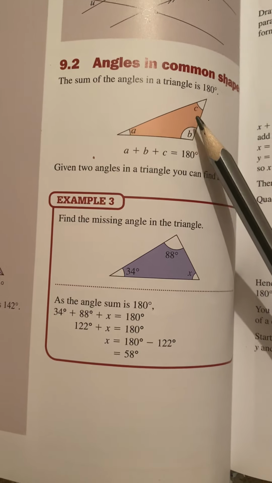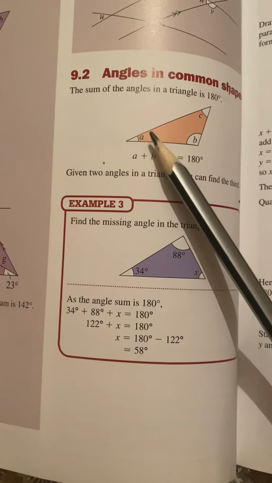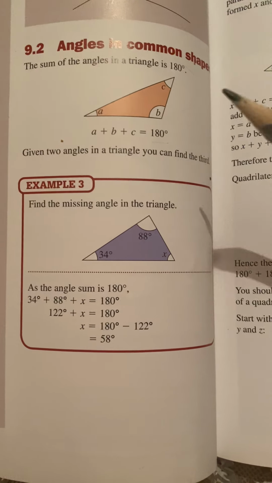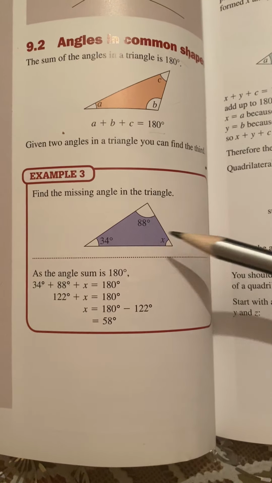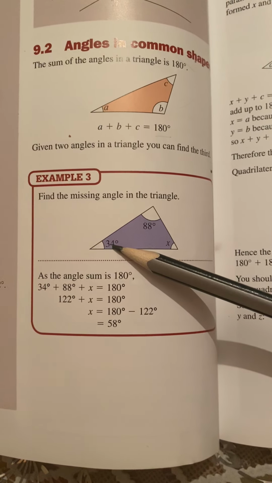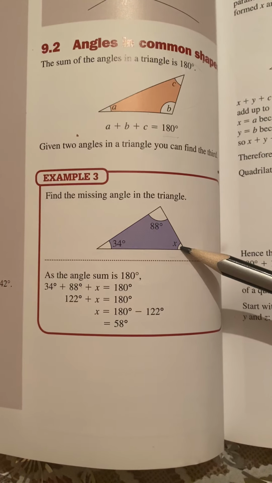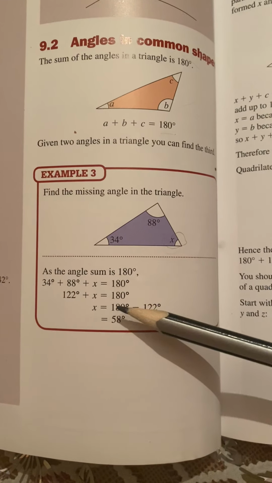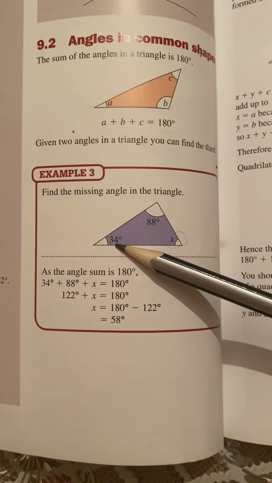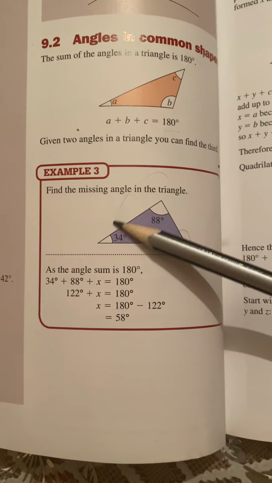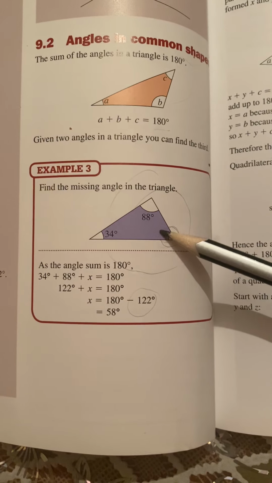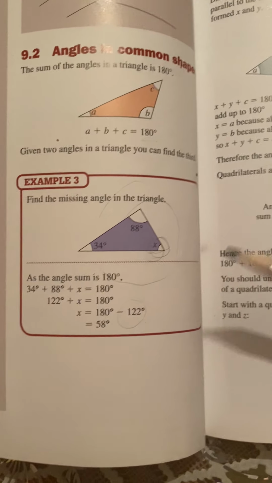For example, triangle. You know that in the triangle, all three angles totally will give us 180 degrees. For example, if you have two angles and one missing angle, you can add them, 88 plus 34, and subtract from 180 will give you x. You can write your formula like that. 88 and 34 makes 122. 180 is total. Total minus 122 will give us the invisible angle, which one we don't know.